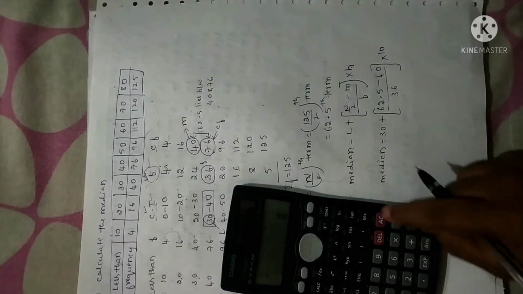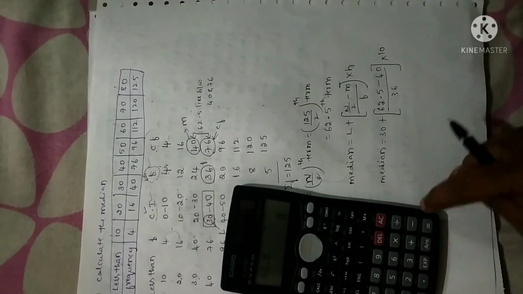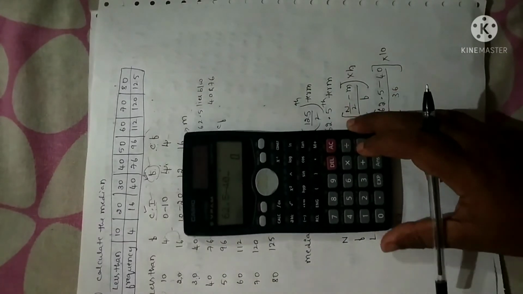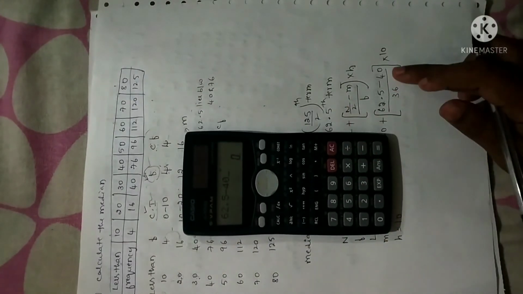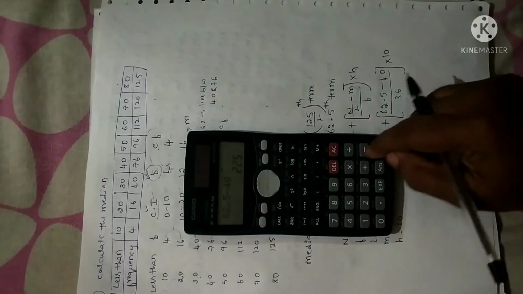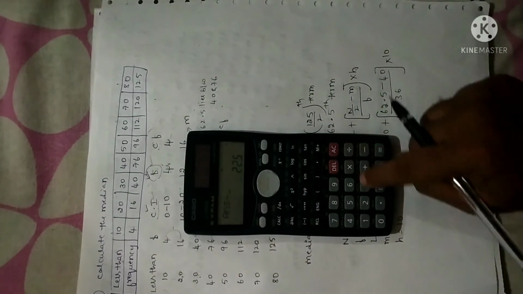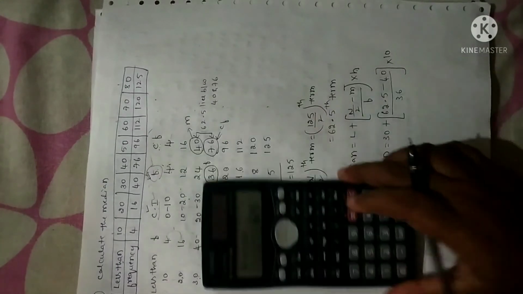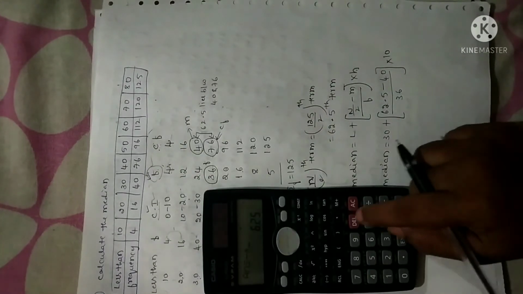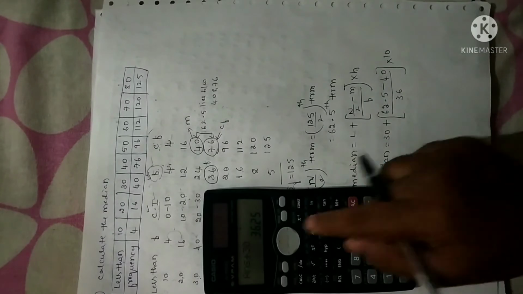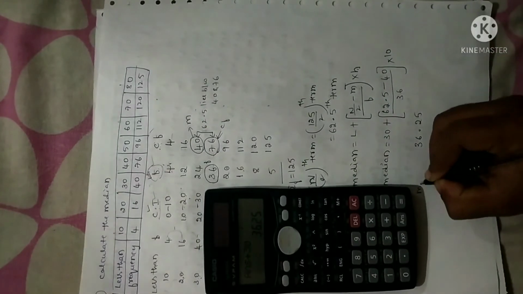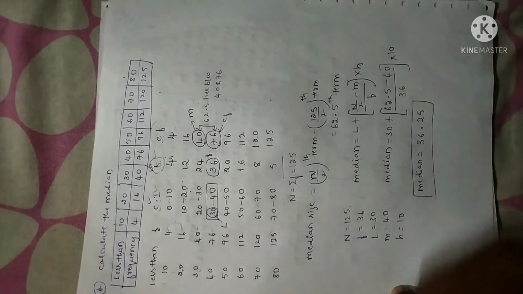I am calculating using a calculator, so I'll write it directly: 62.5 minus 40 is 22.5, divided by 36, into 10, plus 30. That will give us 36.25. Therefore, the required median for the particular problem is 36.25.